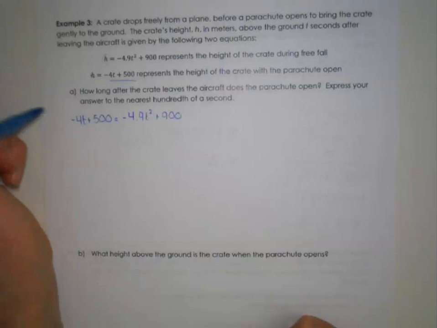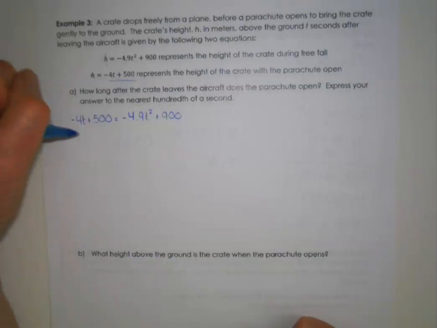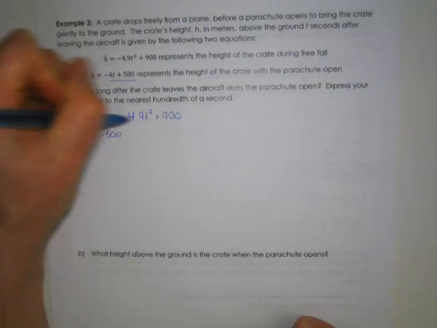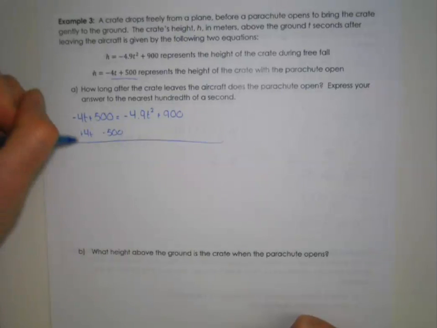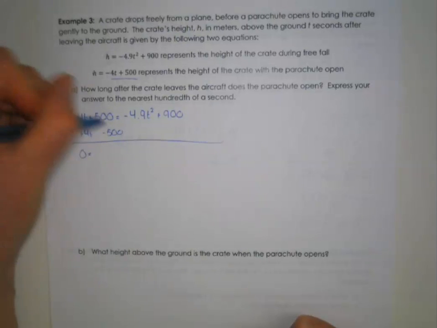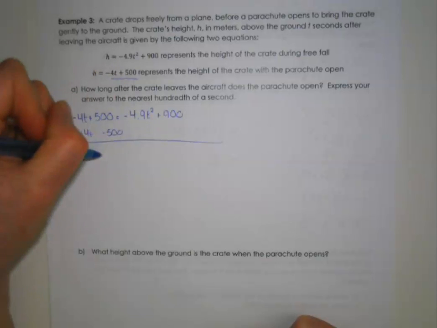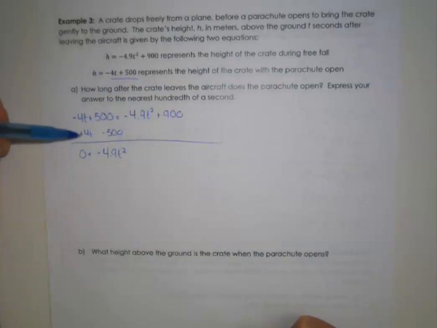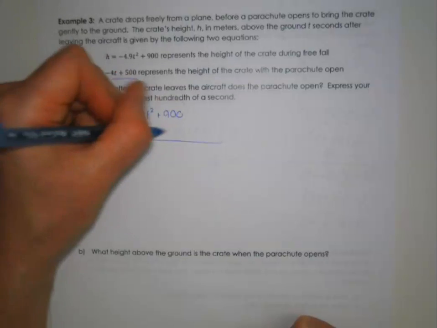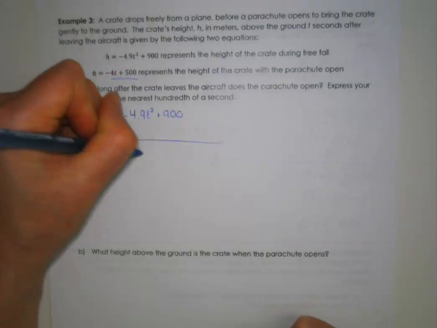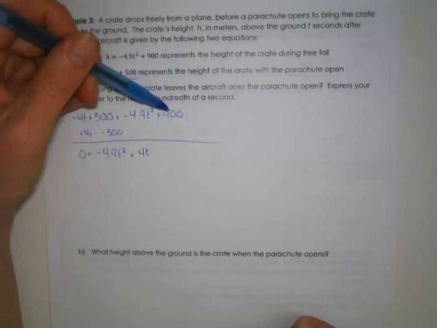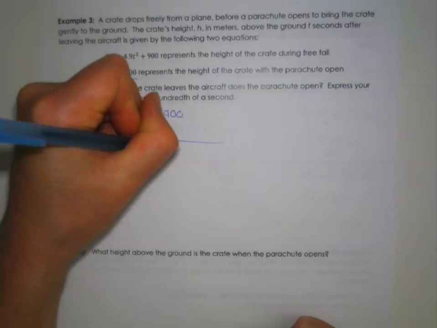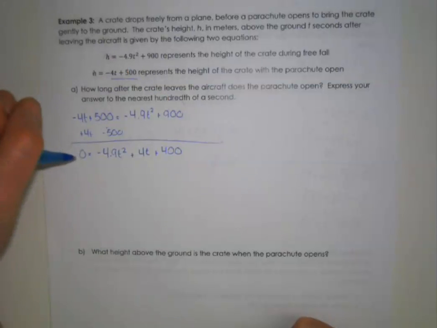And then I just want to move everything to the same side so I get a nice quadratic that I can factor. So that means I'm going to do plus 4t minus 500. And I'll do the same thing to the other side. So these are going to cancel out to give 0. And then on this side, I'm going to have negative 4.9t squared plus 4t. There's no t value on this side to combine it with, so it's just going to be plus 4t. And now I have plus 900 minus 500, which gives me plus 400. Okay, so there's my equation.